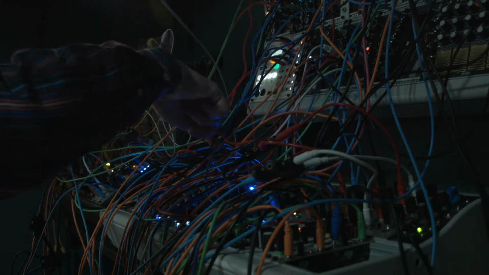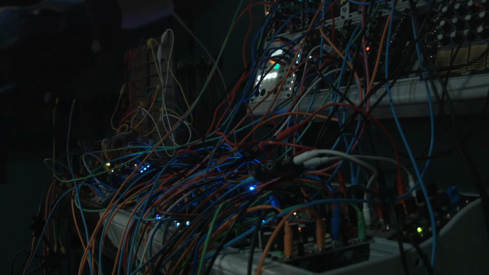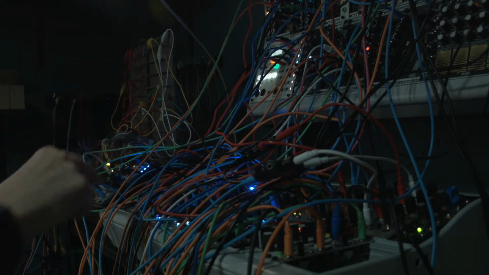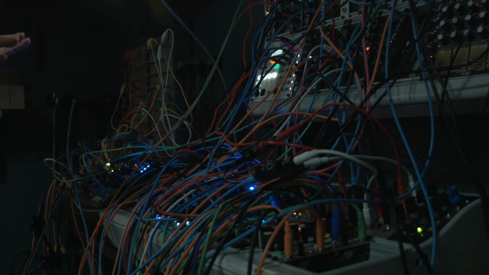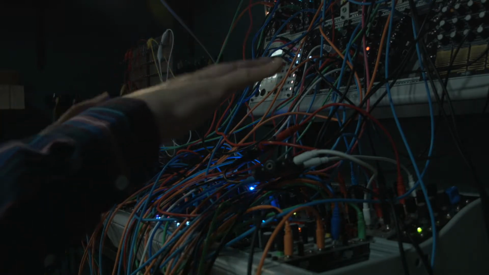In this particular version, I'm using Chance, the Qu-Bit Chance as well, so that's getting a clock source. And then over here, I have the 2HP Div module that also is getting a clock source, and I'm dialing in the two controls so that I can create some polyrhythms or other rhythmic sources for some of these tracks. That's kind of all the clock stuff going on.